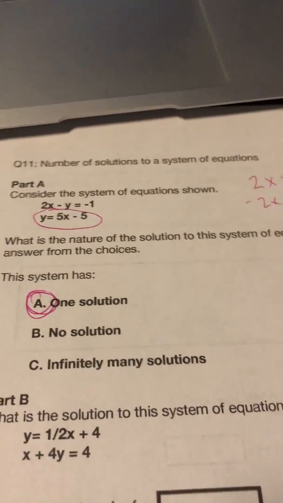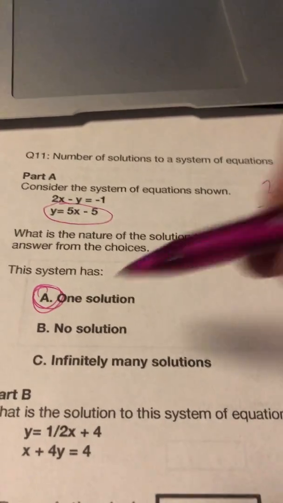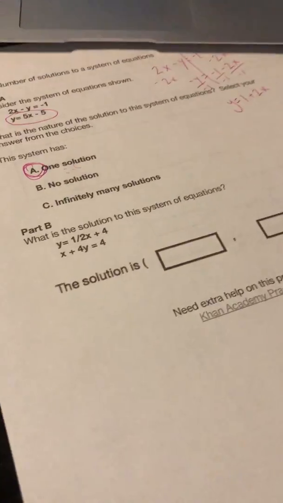I could solve and find out what it was, but I don't need to. They don't want me to. All they want to know is that it has one solution. Part B, on the other hand, is telling you that there is one solution to a new system of equations and wants you to find it.